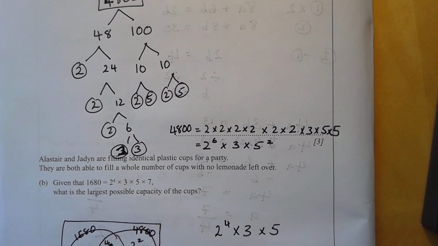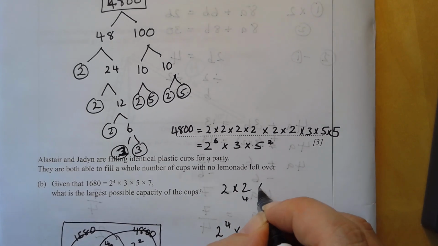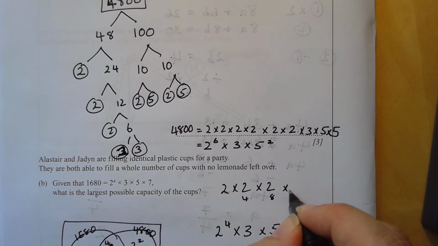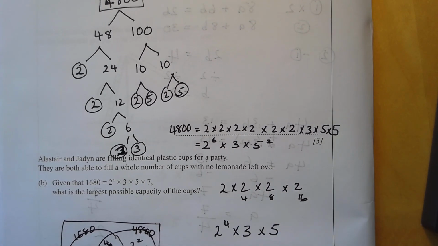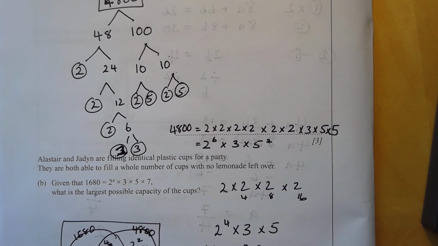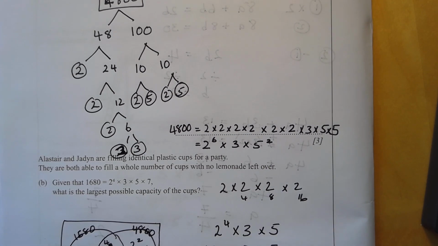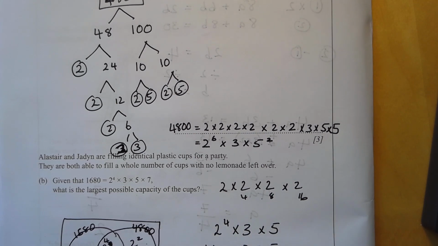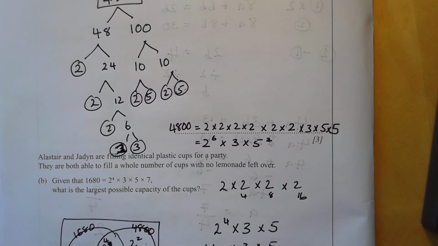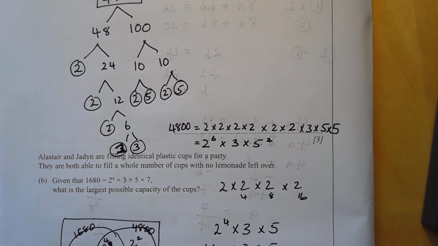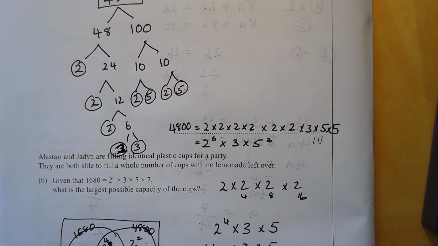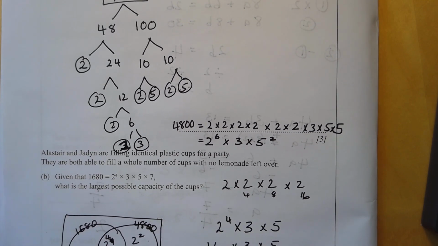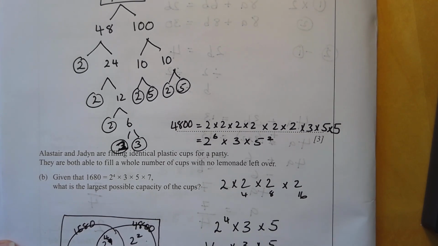So I've got 2 to the power 4. 2 multiplied by 2 is 4, multiplied by 2 is 8, multiplied by 2 is 16. So this is 16 multiplied by 3 multiplied by 5. I'm just trying to look and see an easy way. This is 16 multiplied by 15, and you can do this whichever way you want to do it. This 16 multiplied by 15 is actually 240.